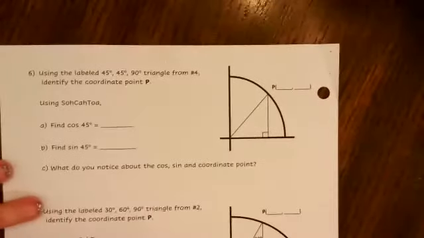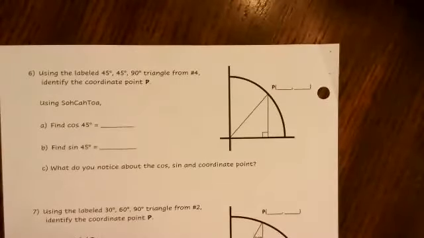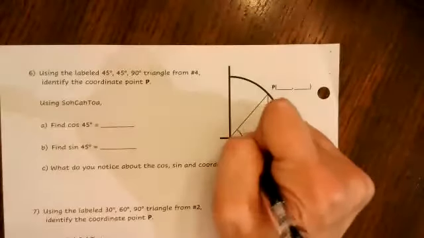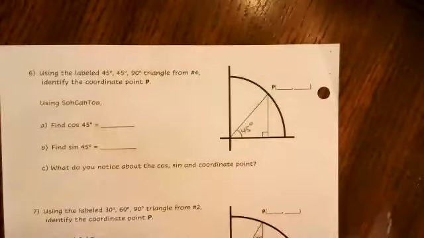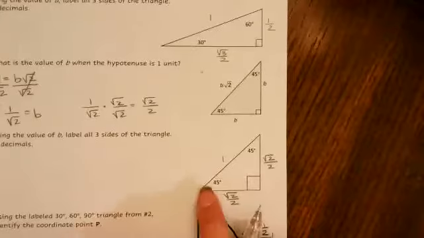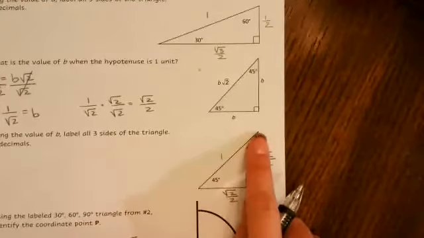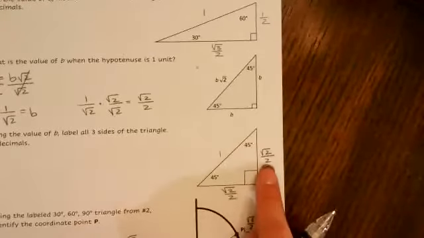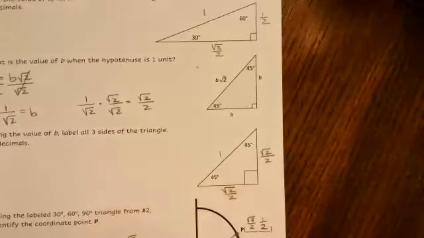Now we're going to try a second one here. It says, using the labeled 45, 45, 90 triangle from number 4, identify the coordinate point for P. So this time we're going to do the 45-degree angle here. In that case, here's our 45, 45 that we labeled. Our hypotenuse was 1 again, which we knew because the radius has to be 1. And then the opposite side is the square root of 2 over 2, and the adjacent is the square root of 2 over 2.